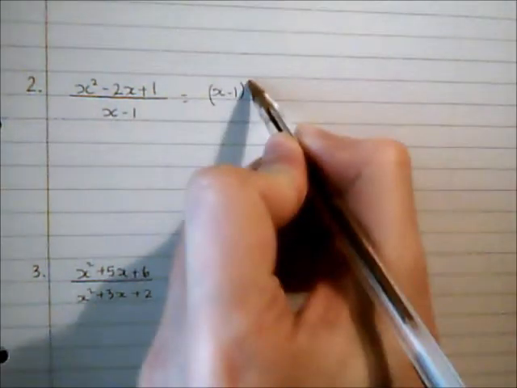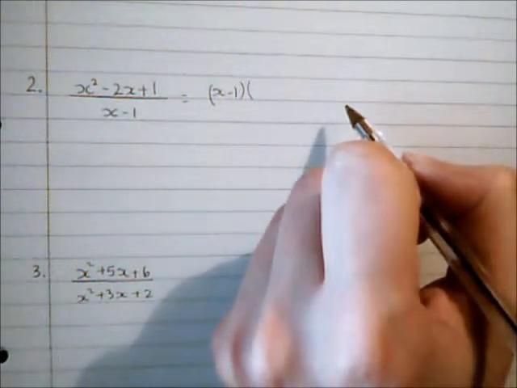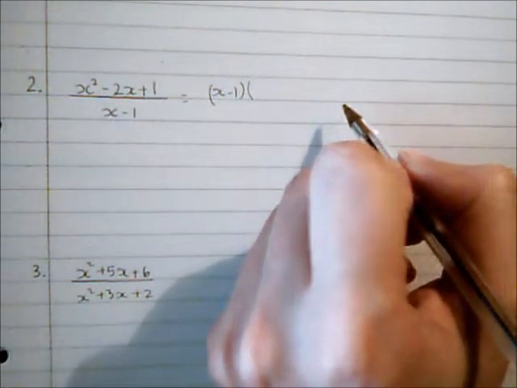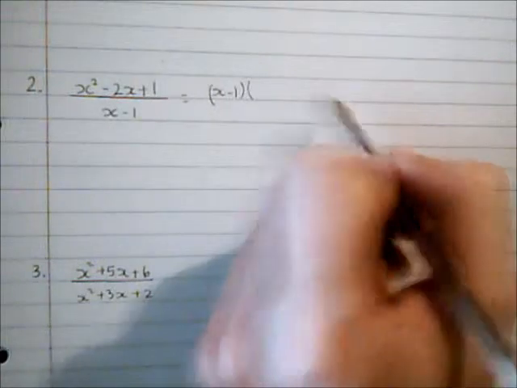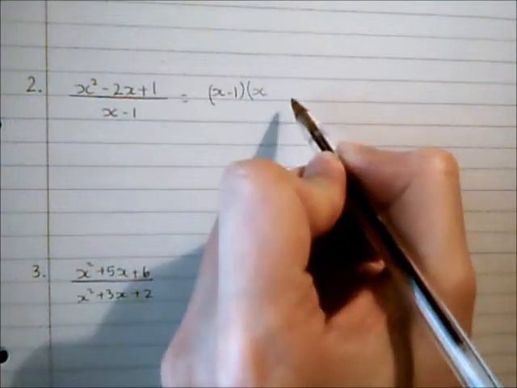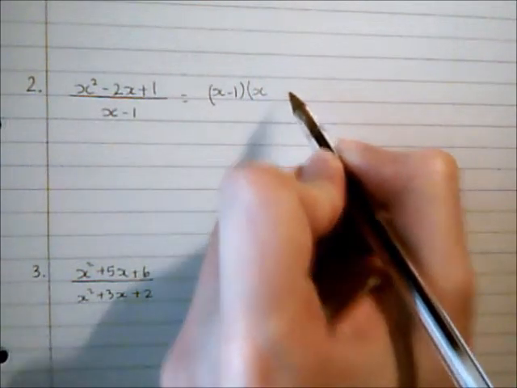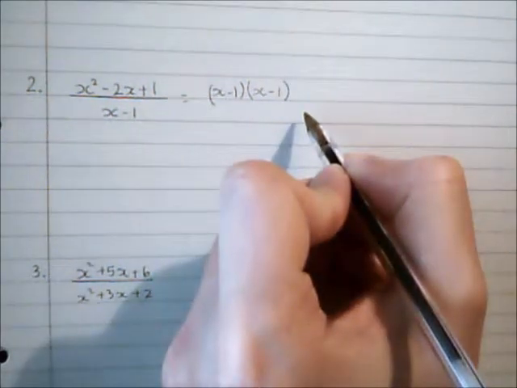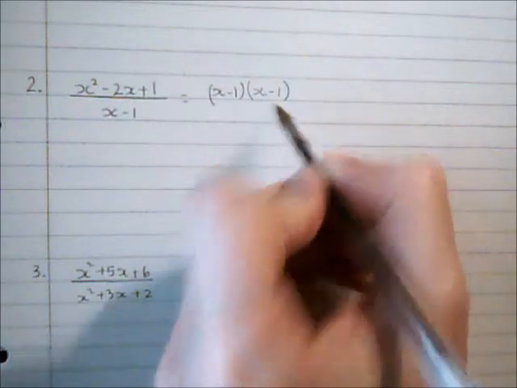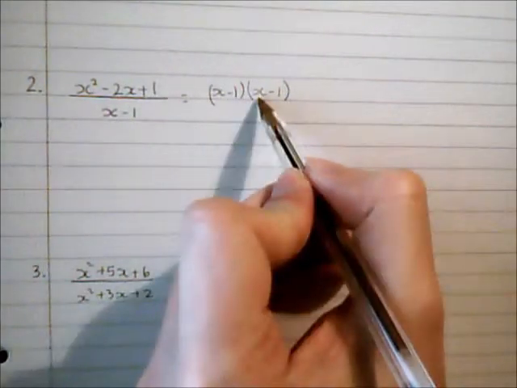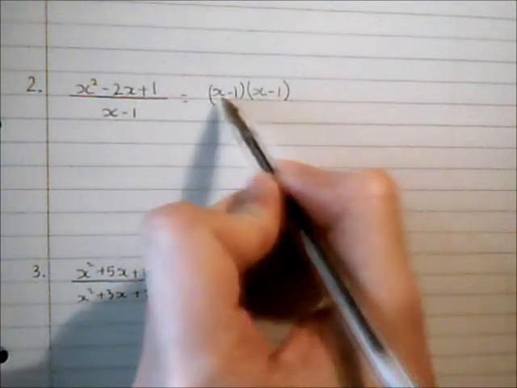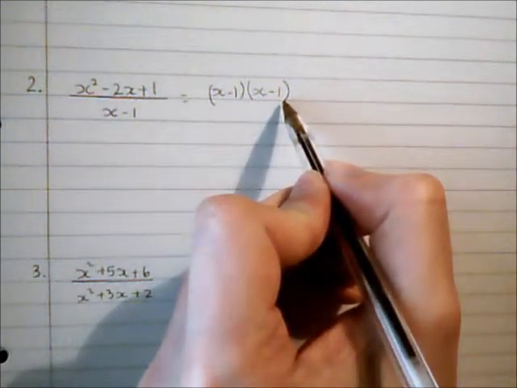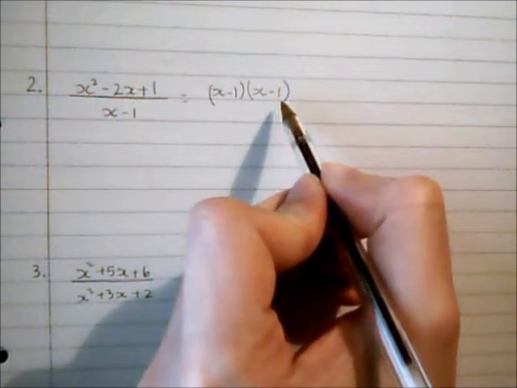Can I find something that will multiply by x minus 1 to give me x squared minus 2x plus 1? So to get the x squared I must multiply by x, and to get plus 1 on the end I must multiply by negative 1. And let's just check that gives me negative 2x. So if I look at expanding the x terms, so minus 1 times x is minus x, times minus 1 is minus x, gives me minus 2x. So that is indeed correct.